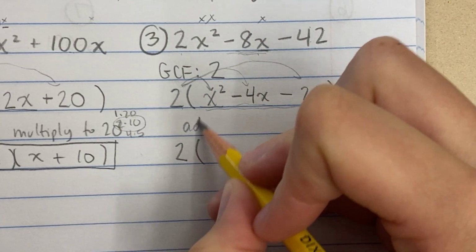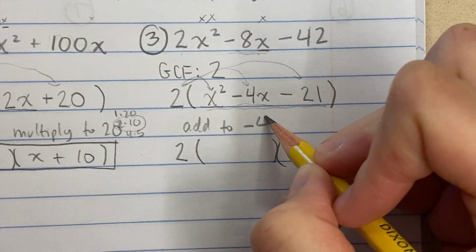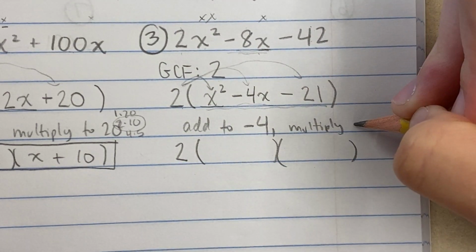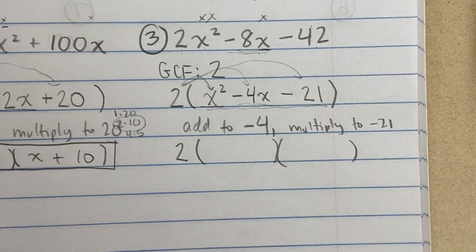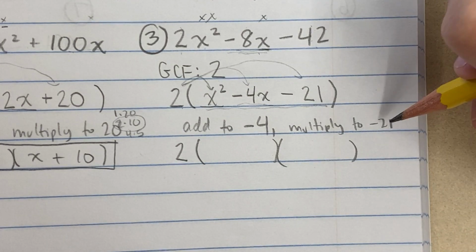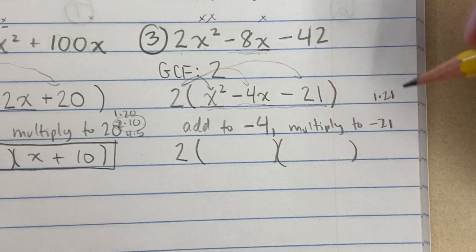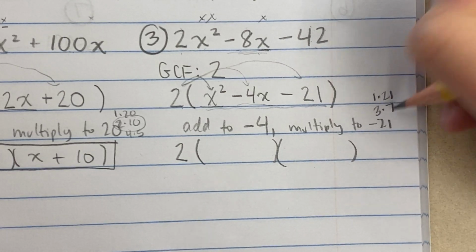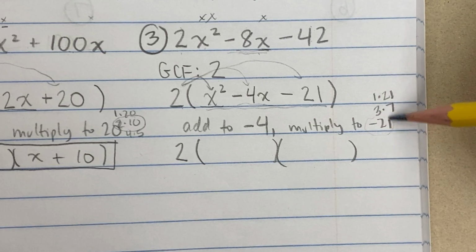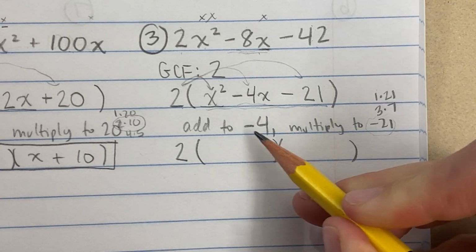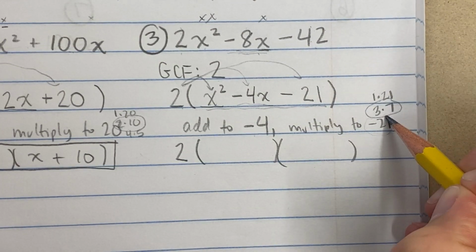And what do I need? I need 2 numbers that add to negative 4 and multiply to negative 21. Okay, so right away I'm thinking numbers that multiply to 21, I'm going to ignore signs for a second. That's 1 times 21 and 3 times 7. If I want them to multiply to negative 21, one of them is going to have to be negative, which means they need to subtract to get 4. So it's going to be 3 and 7.